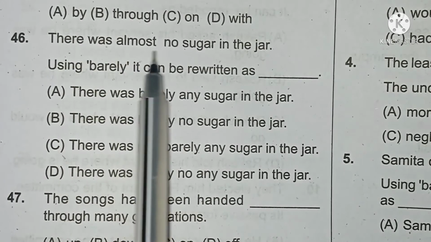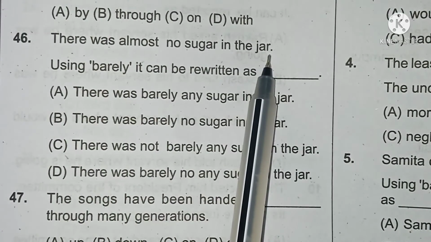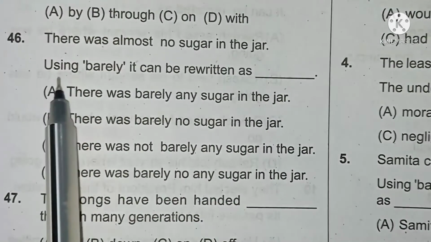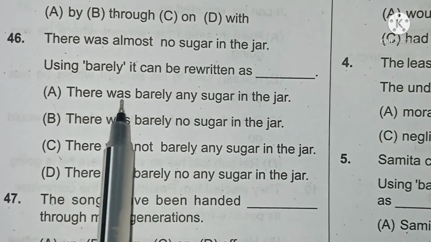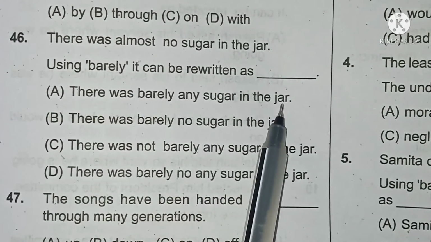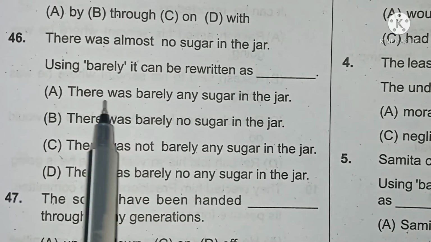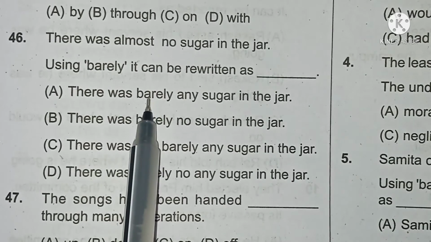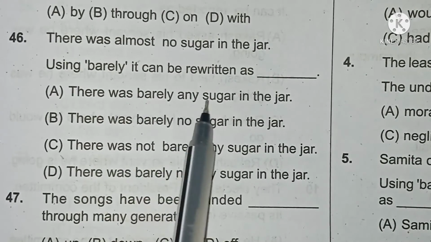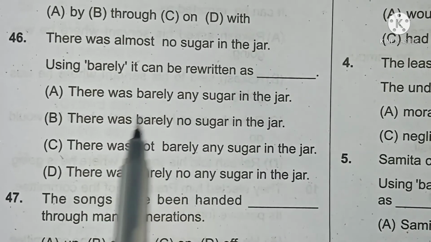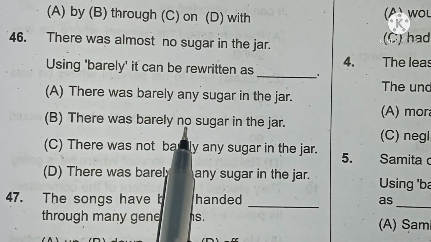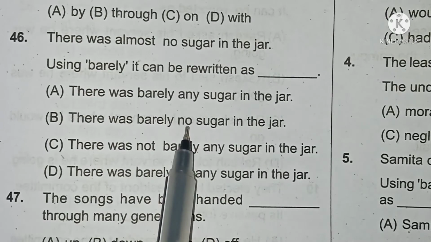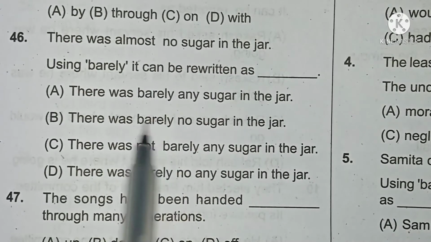There was almost no sugar in the jar. Using barely, it can be written as: there was barely any sugar in the jar. Of course, it is correct. There was barely, this is a negative word, any sugar in the jar. "There was barely no sugar": barely means not, so it is invalid. You have already used not, so it is not correct.